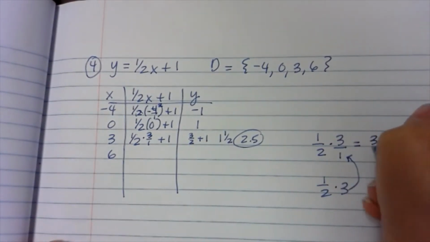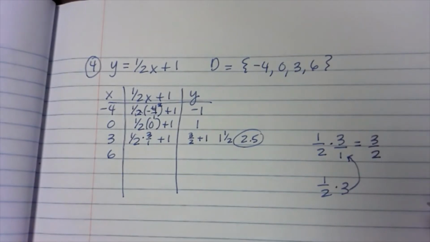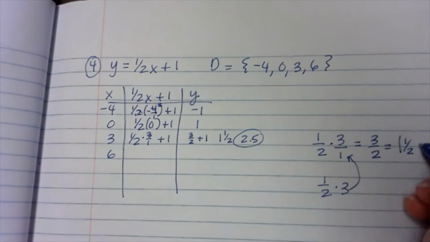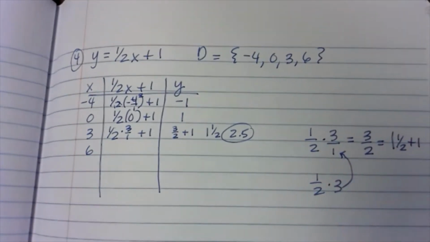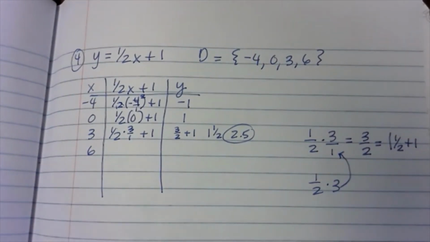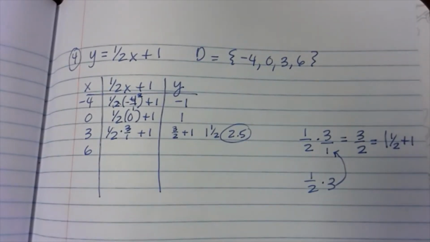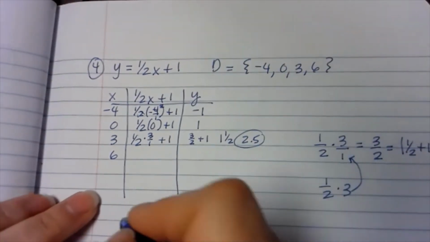So I've got 3 halves. I'm going to make that a mixed number, right? And then add it to the 1. So I'll have 2.5. You don't have to write all this down. I'm just showing you. What do I put? 2.5. If you want to write it as 2.5, you can.